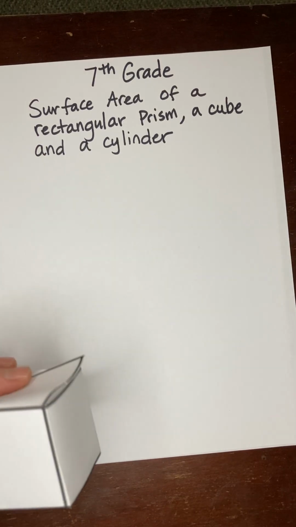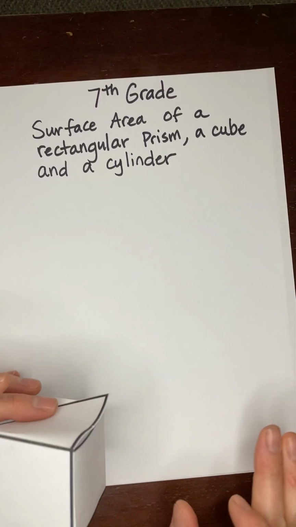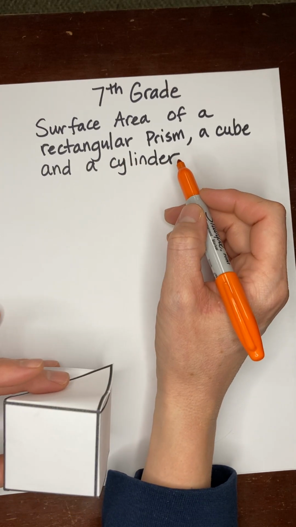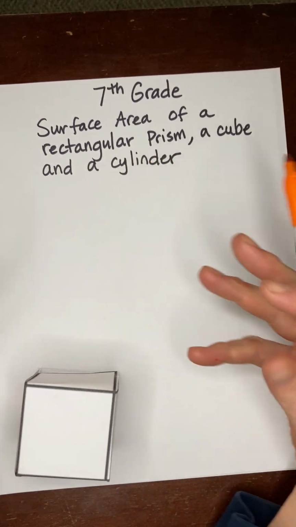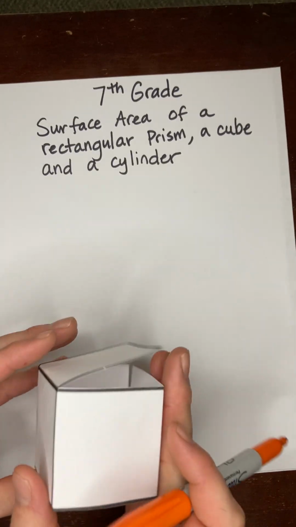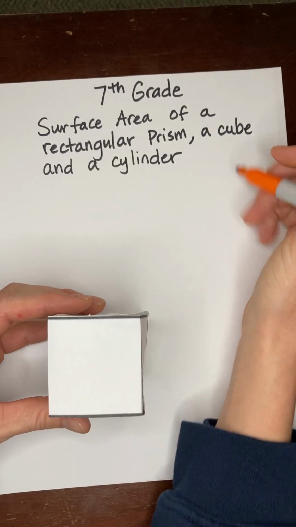Okay, we're going to look at the surface area of some three-dimensional shapes. All three of these shapes are 3D. And we're not doing volume, we're not doing what goes inside the shape, we're doing the area on the outer surface of the shape. So I'm going to start here with the cube.